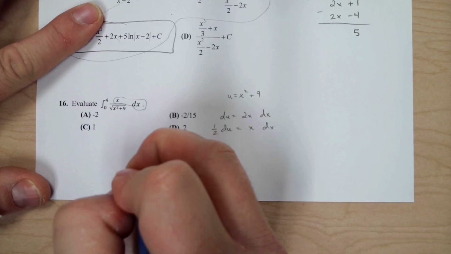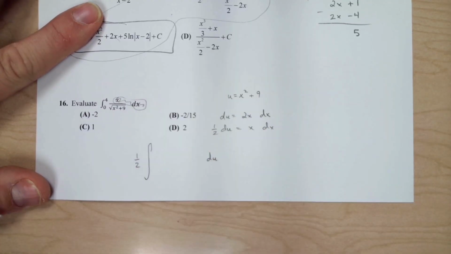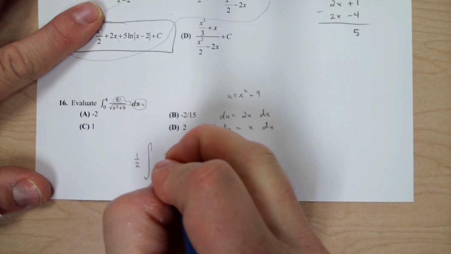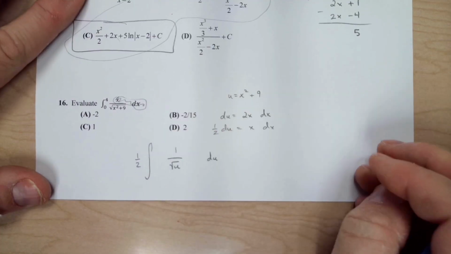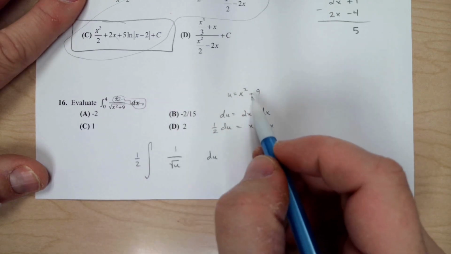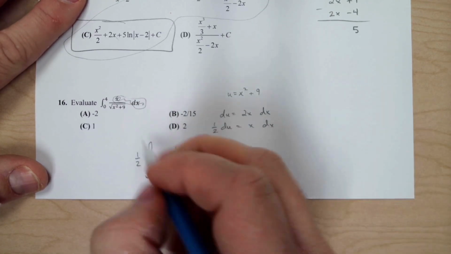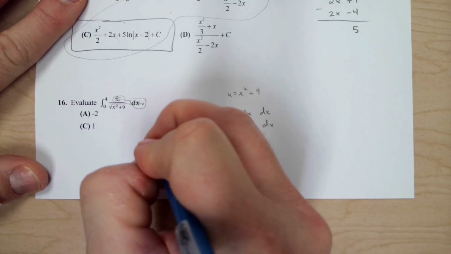I would put a 1/2 in front and a du here. That takes care of these. And then I just have 1 over the square root of u. Now remember, I need to rewrite these limits with respect to u, so 0 squared plus 9 and 4 squared plus 9.